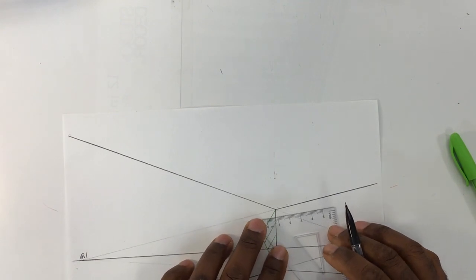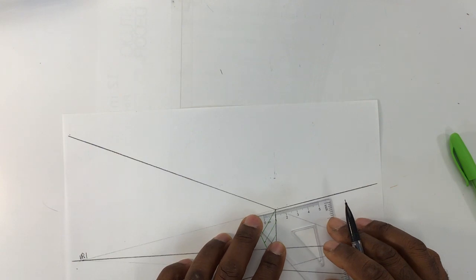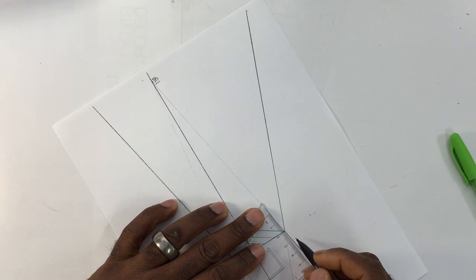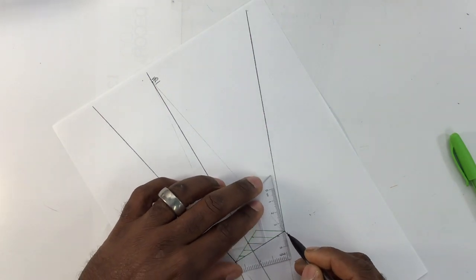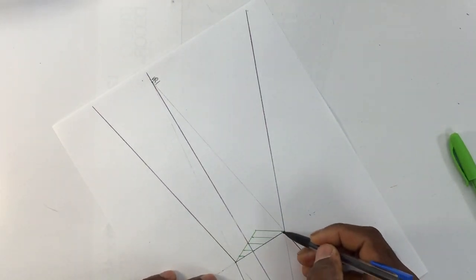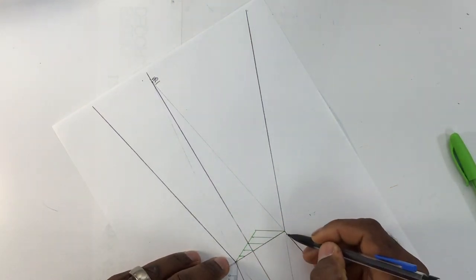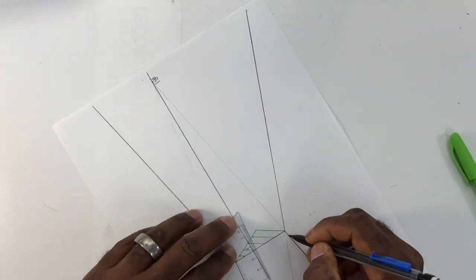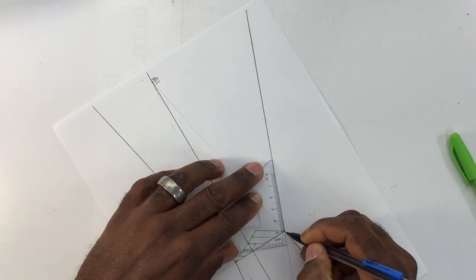I'm going to switch to centimeters because it's smaller. I'm going to go 1 centimeter up the line from the first vanishing point, and then 1 centimeter up the line from the second vanishing point, okay?